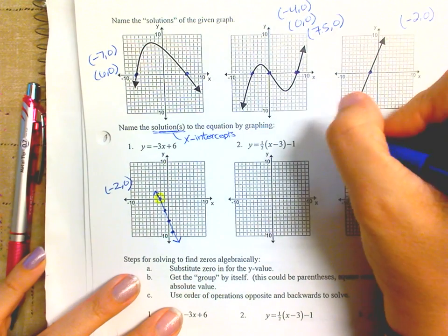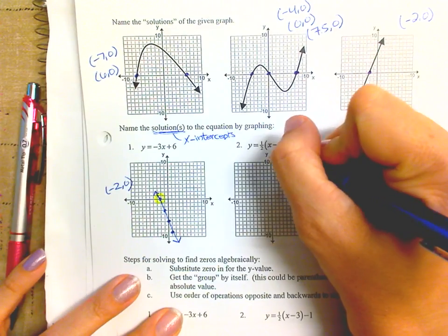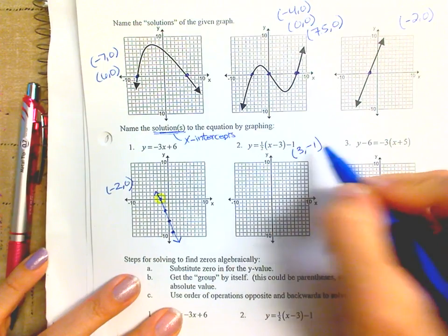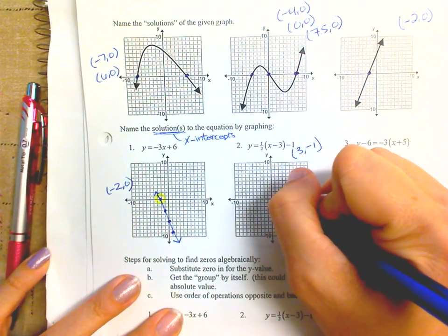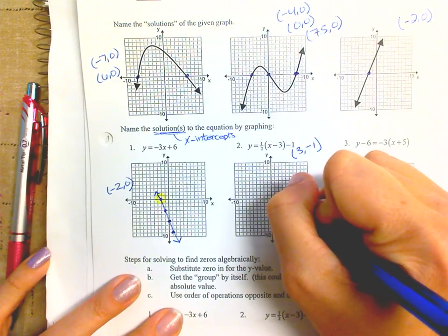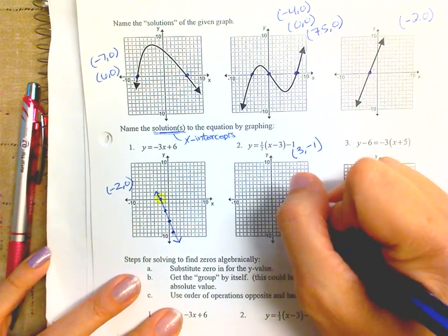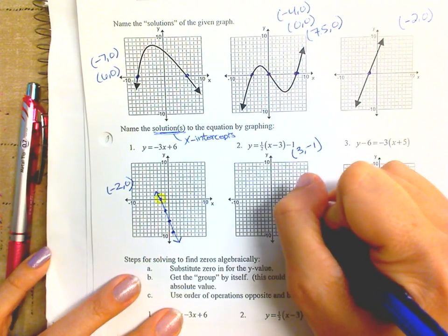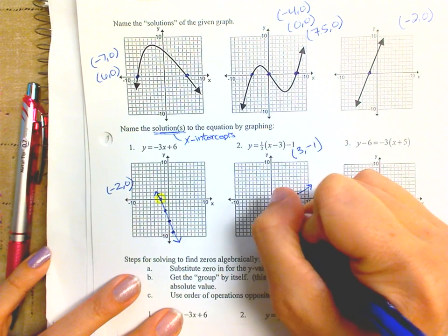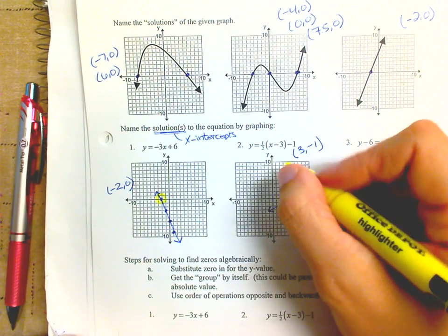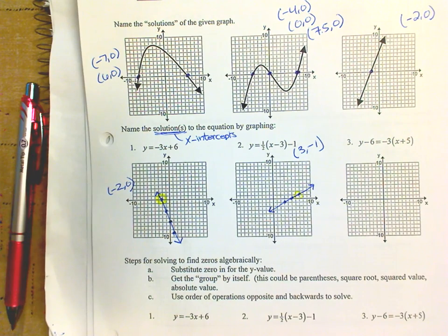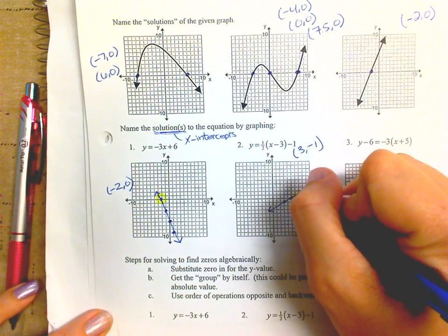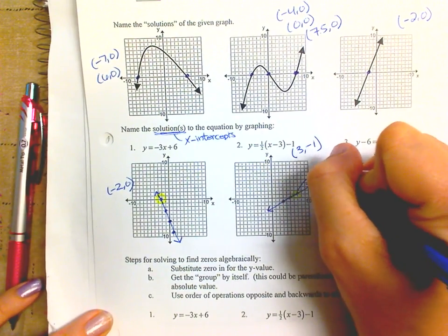Number 2, this is in function form, so your starting point is the opposite of the number in parentheses, comma, this one, 3, -1. 1, 2, 3, down 1. And your slope is 1/2, so you're going to go up 1 over 2, up 1 over 2. That's enough to get our answer. So our actual solution, this point right here, is 5, 0.